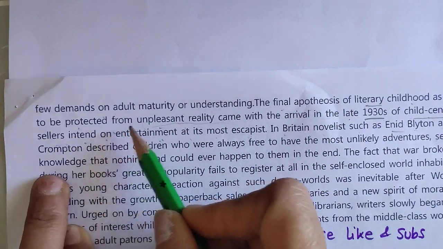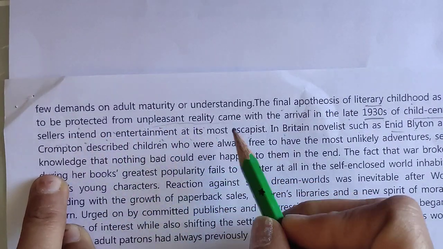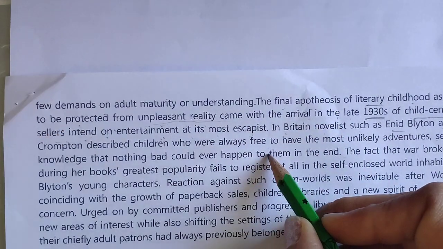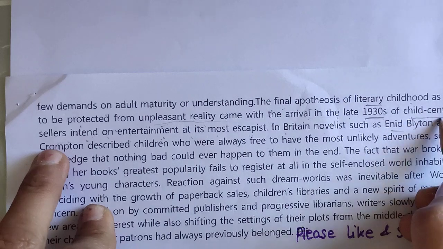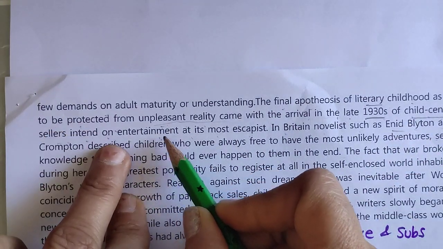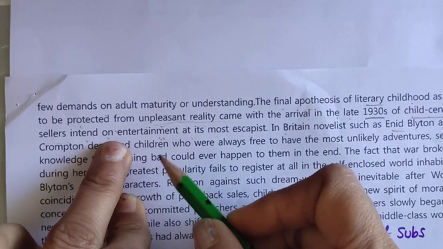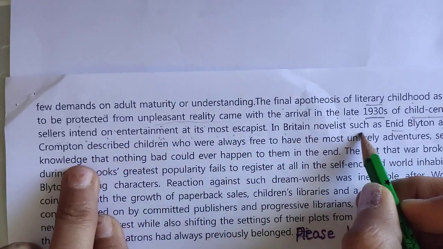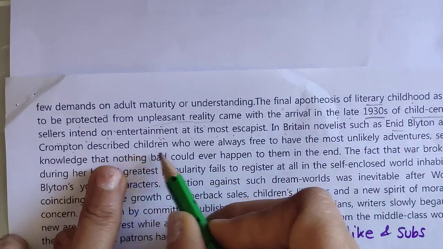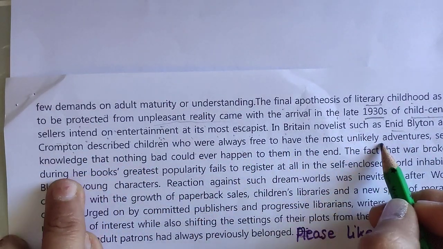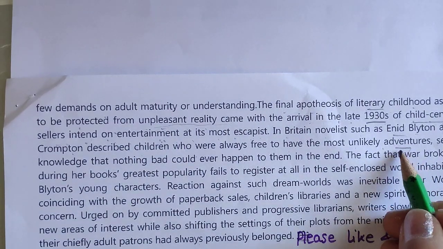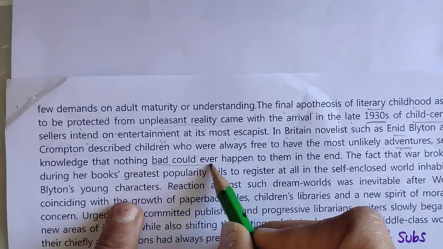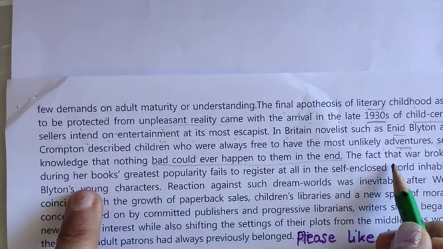Protected from unpleasant reality came with the arrival in the late 1930s. Harm-free, child-centered bestsellers intent on entertainment. Stories of harm-free entertainment. The stories described children who were always free to have most unlikely adventures, harm-free adventures, secure in the knowledge that nothing bad could ever happen to them in the end.